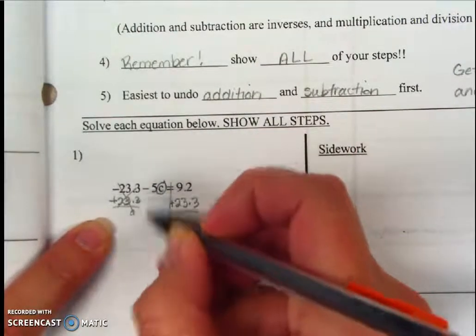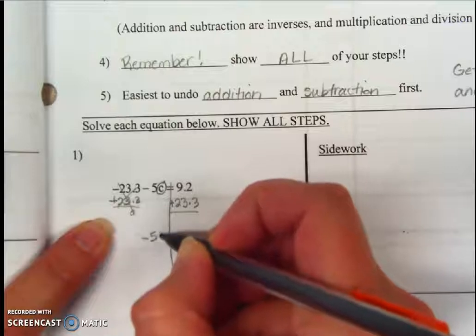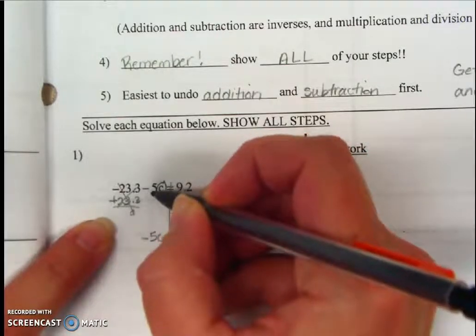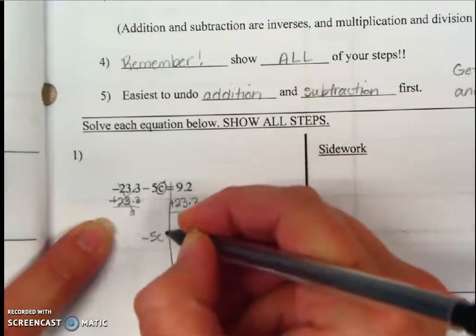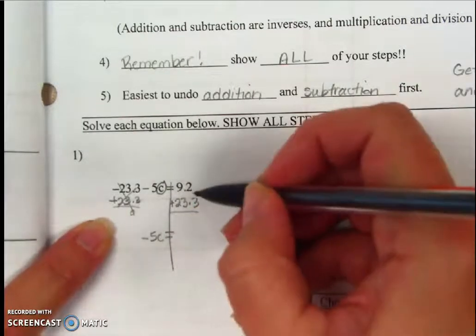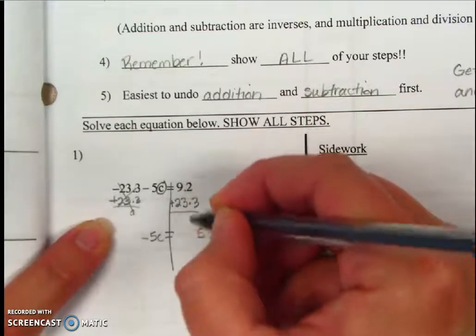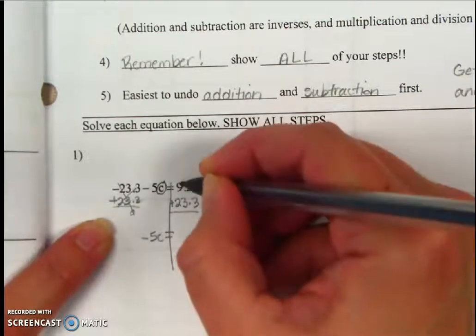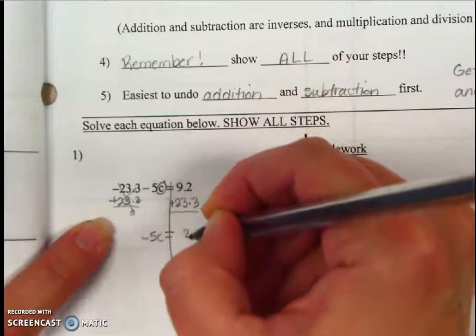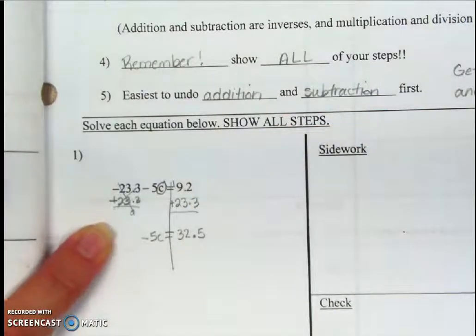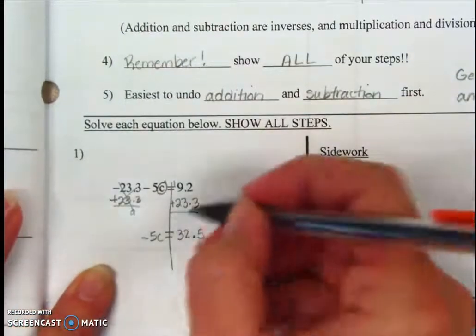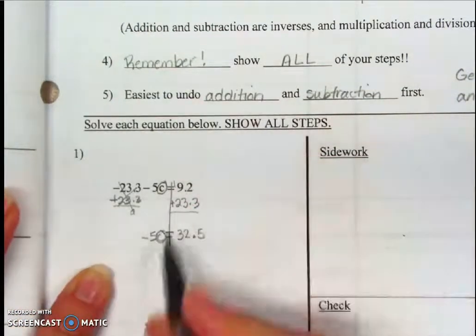Be careful here. We do have a -5c left over. That negative symbol, that minus, stays with the 5. So I'm going to bring down -5c is equal to, well, let's see what we get here. 2 plus 3 is 5. Bring down the decimal. So 9 plus 3 is 12. Carry the 1. And 2 plus 1 is 3. So we get 32.5.